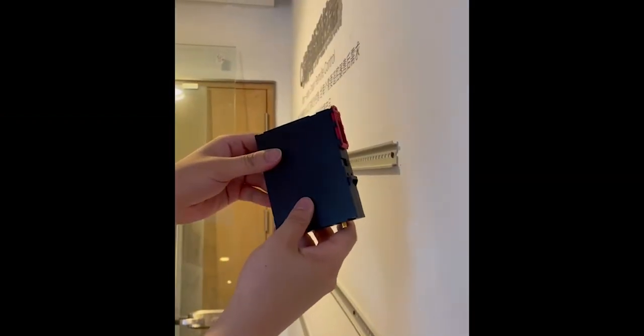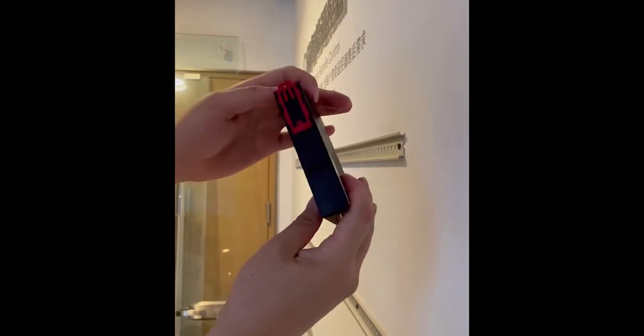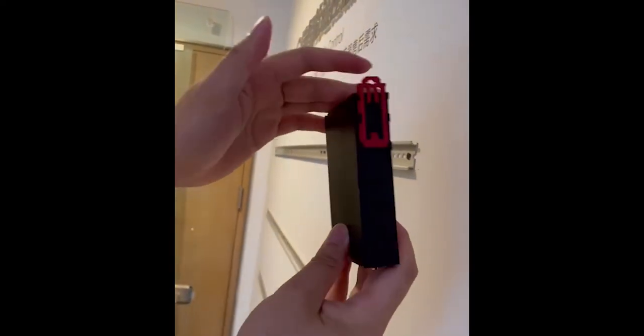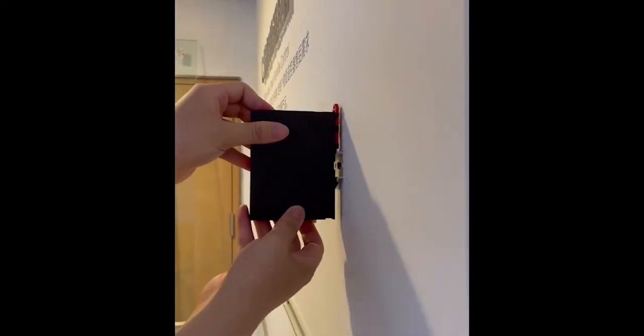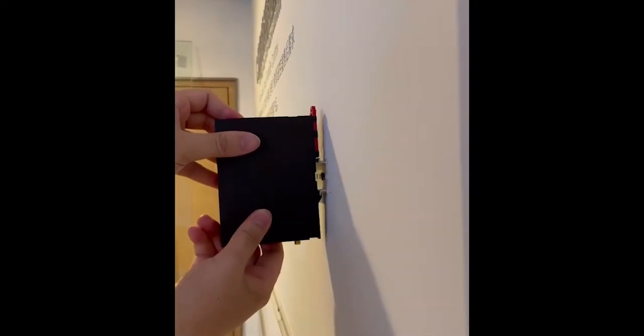This part is about the installation guide of DSGW006. First, there's a joint in the top. Let's loosen it. Then connect the gateway to the guide rail and fasten it. Then you can see the installation is done.